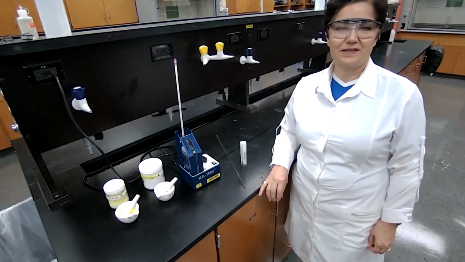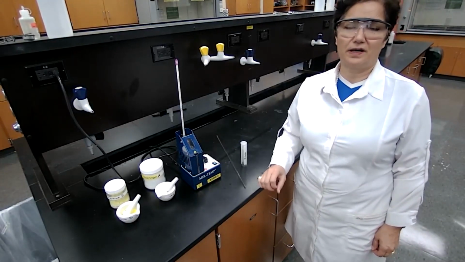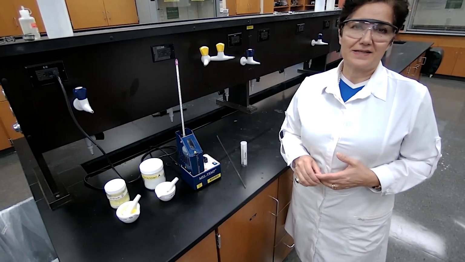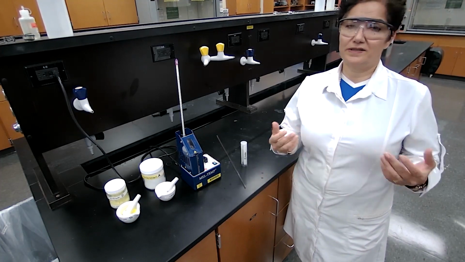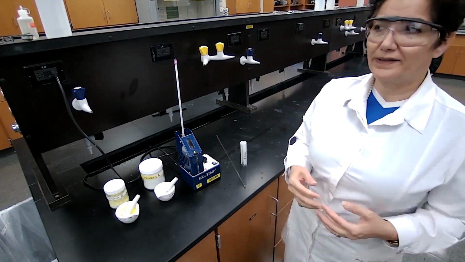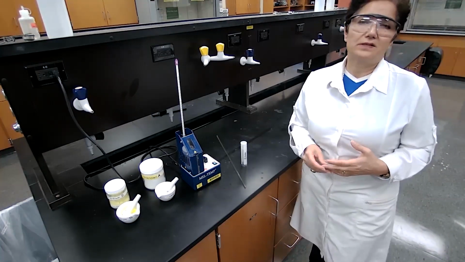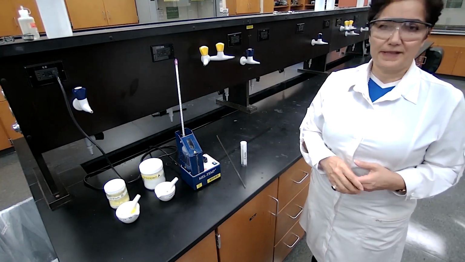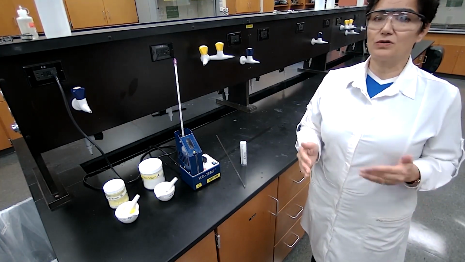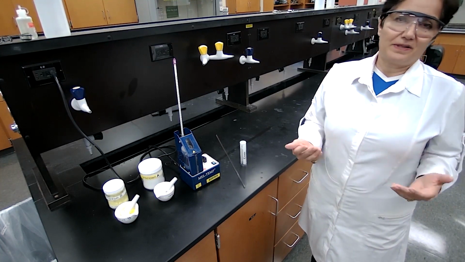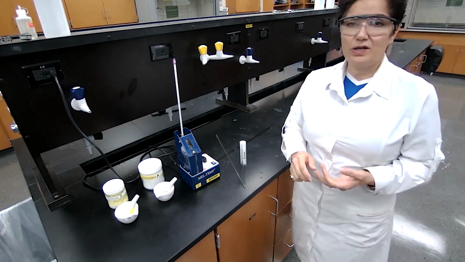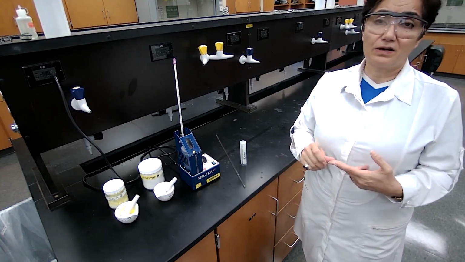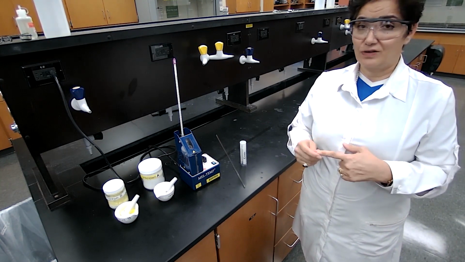Another experiment. This experiment is about identification of an unknown. Based on last week's experiment on qualitative analysis of an unknown compound, you identified the functional group. Today, only one unknown will be assigned per group of students or individual student, and that depends on your instructor. Your unknown could be a carboxylic acid, a ketone, an aldehyde, or an alcohol.